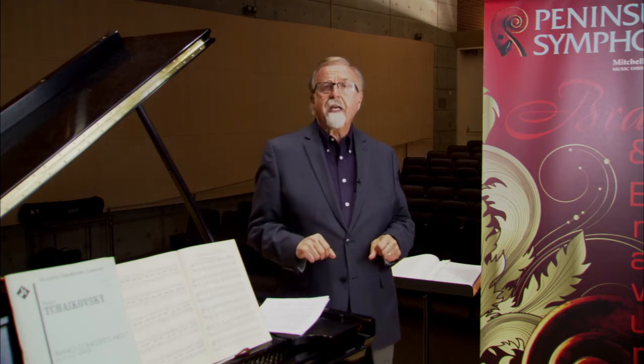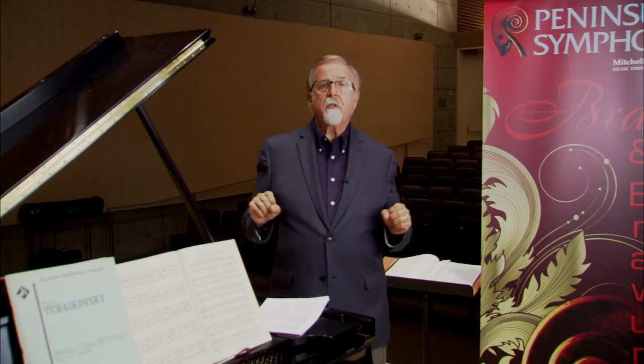Here's what Mussorgsky does to not only create the pictures of the individual paintings, but to walk us through the exhibition. He starts with a promenade. It sounds like this.